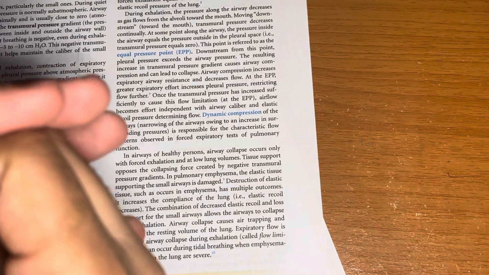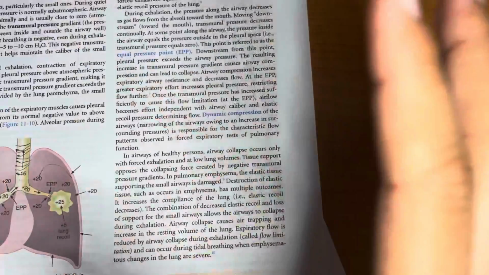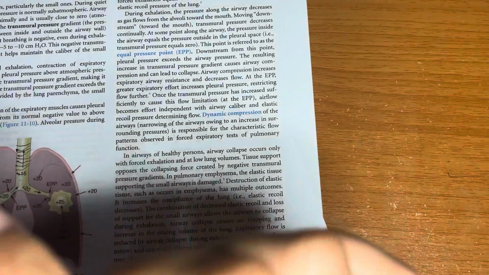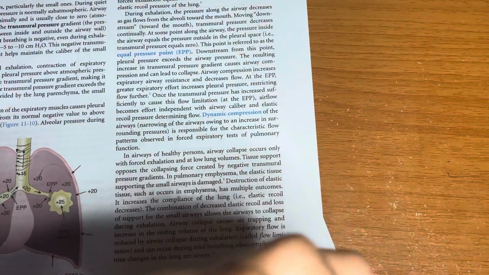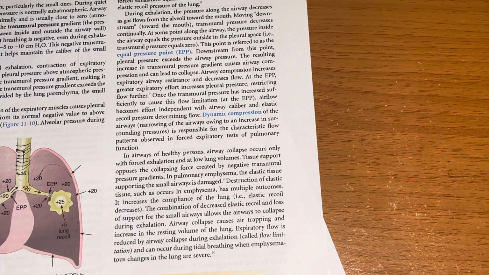Let's say you have a balloon that has already been inflated many times, and then you come to inflate it again. It's already open, so it's easier. But if you have a water balloon, a small balloon, and you try to inflate it, it's very hard to inflate because the compliance is low. It's not compliant. Okay.